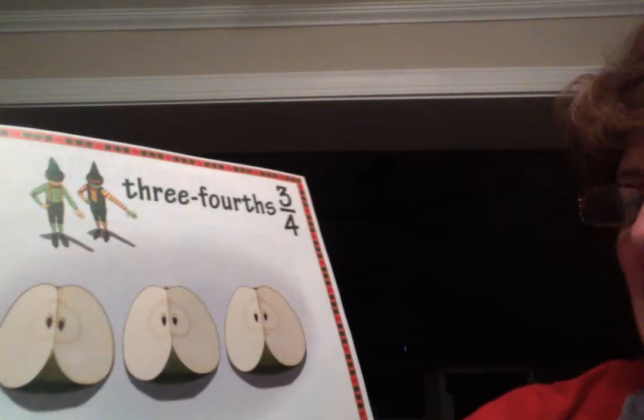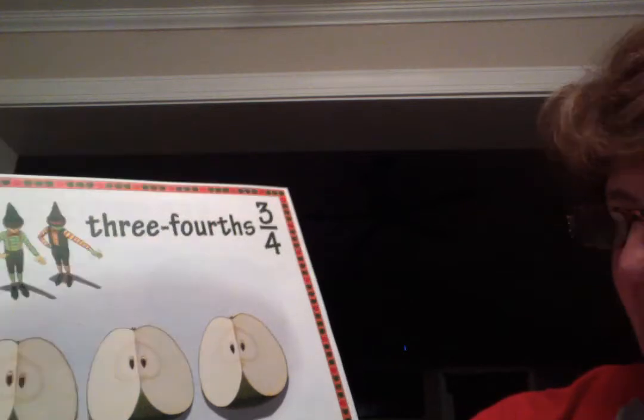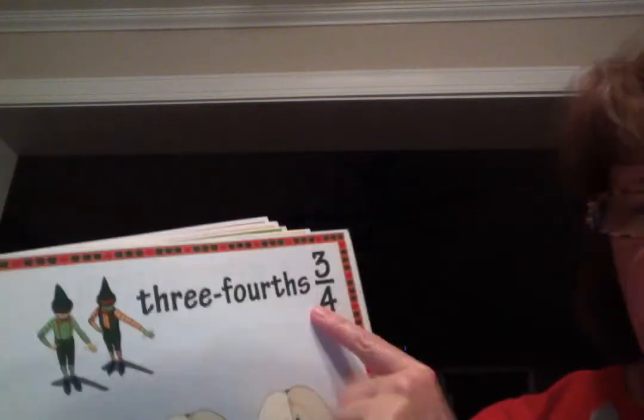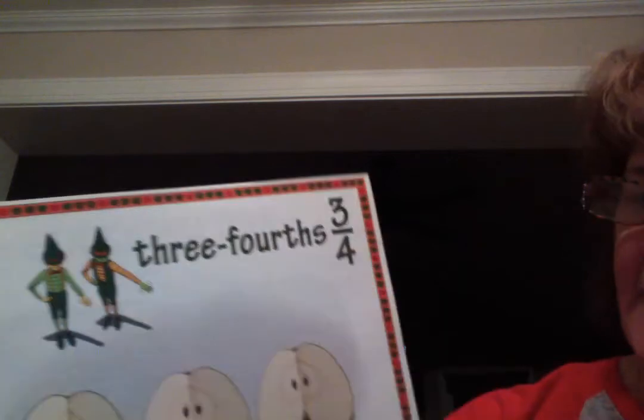The bottom number of a fraction is called the denominator. The fraction 3/4 has a numerator of 3 and a denominator of 4. There's your 4. That's your denominator because there was a total of 4 pieces in the whole apple. And these are 3/4 of that Granny Smith apple.